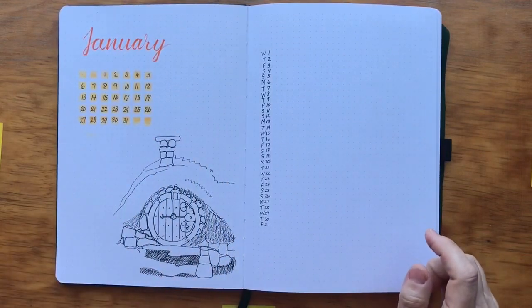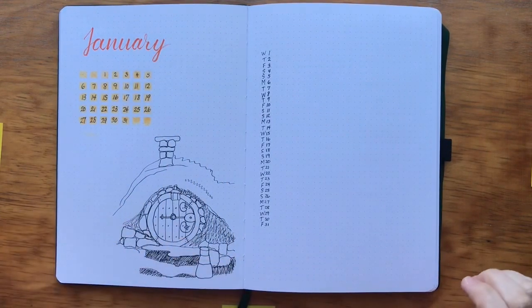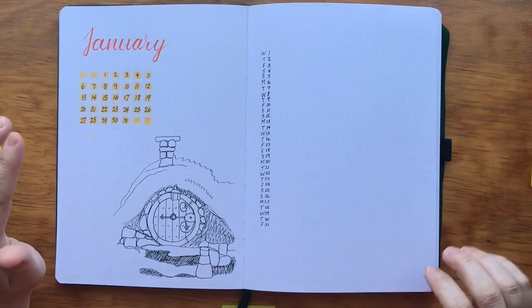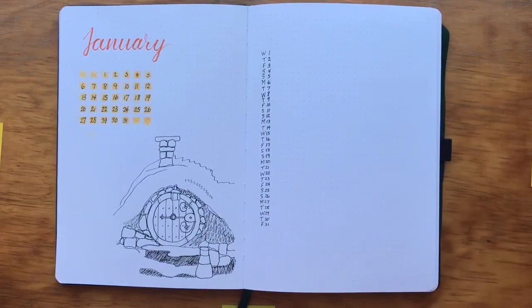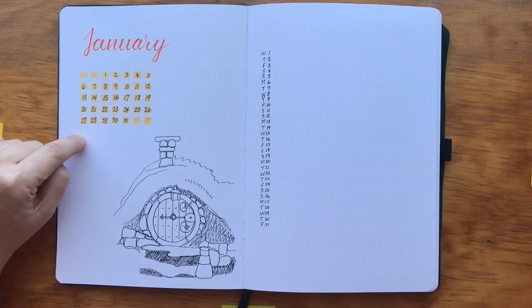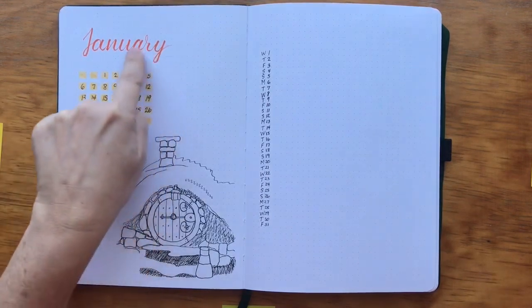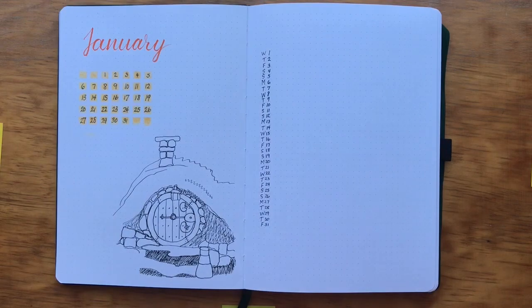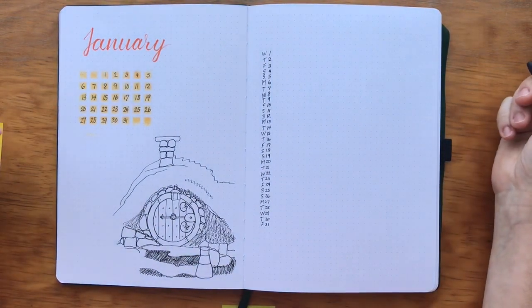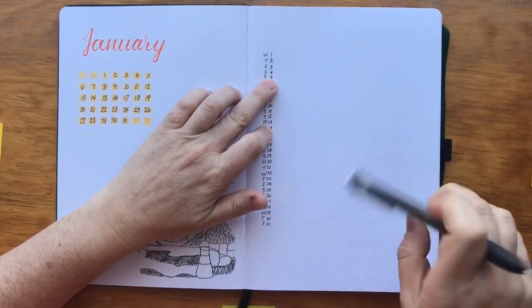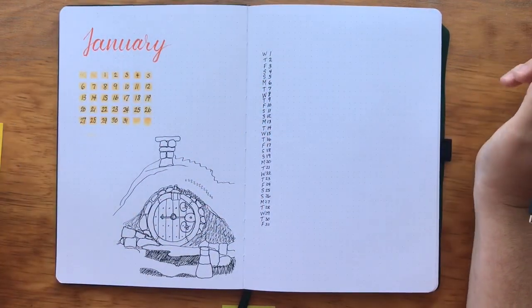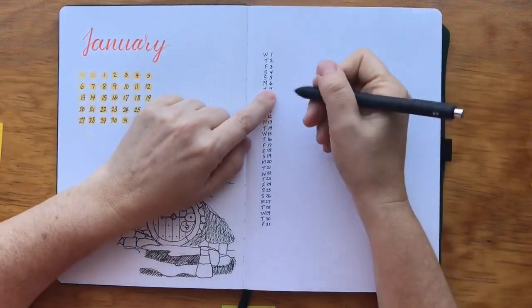Here we have a Hobbit house, and this is just a basic month. I don't need a big spread for monthly because I have other ways that I put my dates in. I always do a Monday start, and my weekends are consolidated together. In this list, I'm going to put important dates and events that are happening in the month. Let me put those in now, and then we can move on.